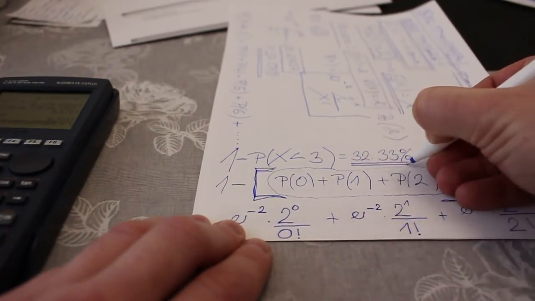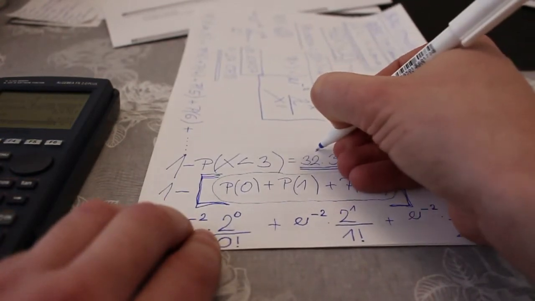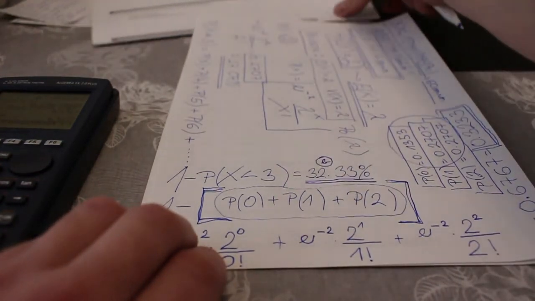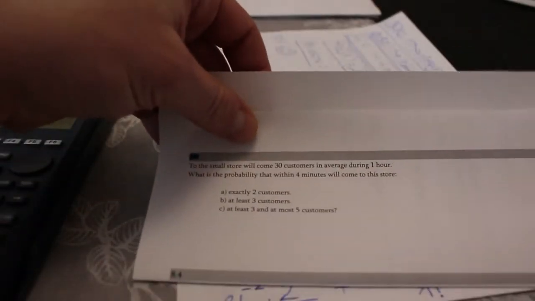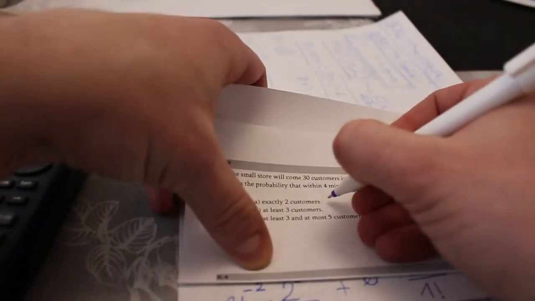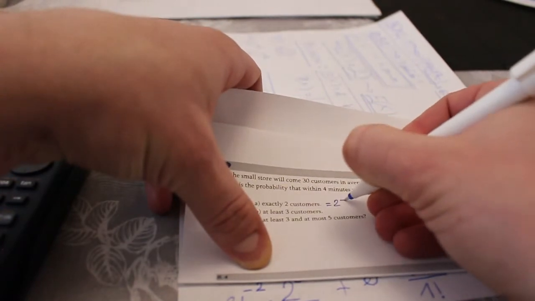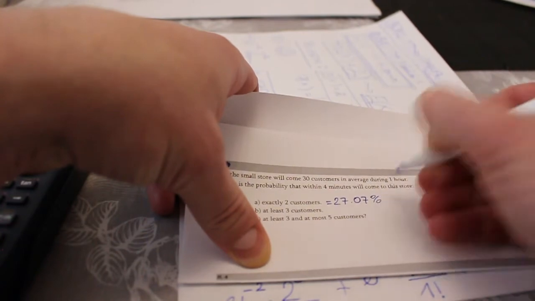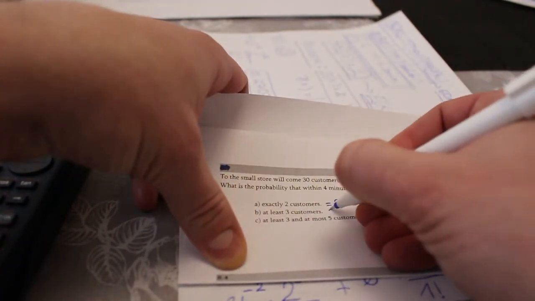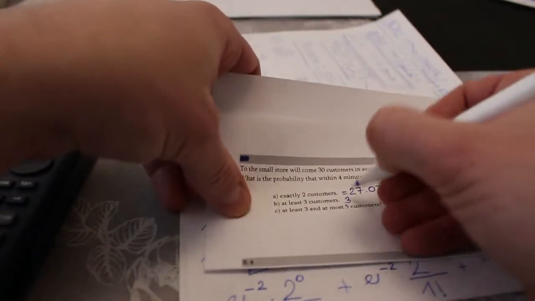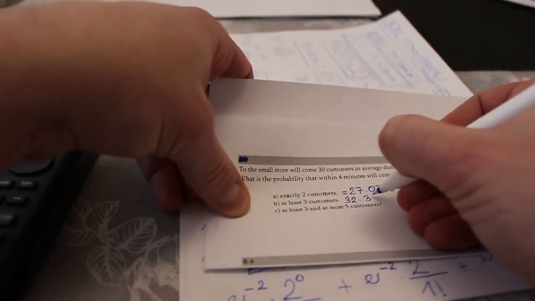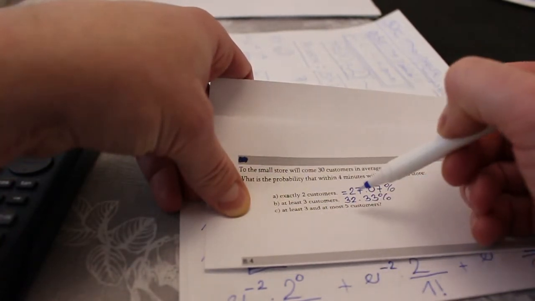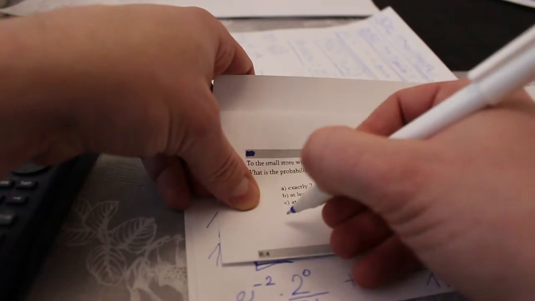So this is response B. Okay, so we calculated A, 27.07%, B, 32.33%, and C, at least 3 and at most 5.